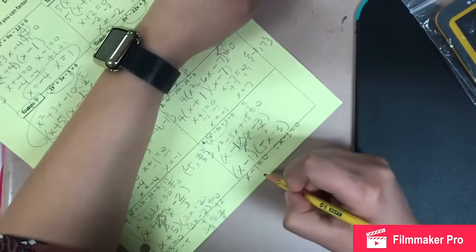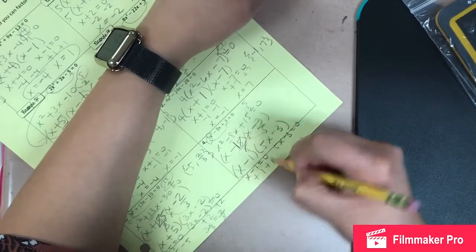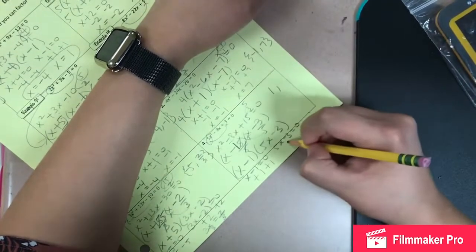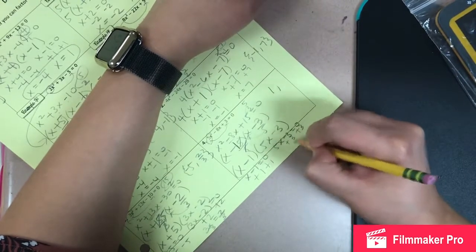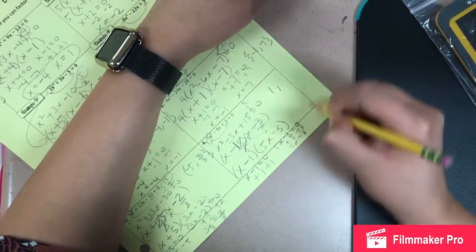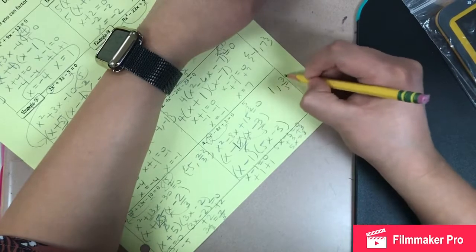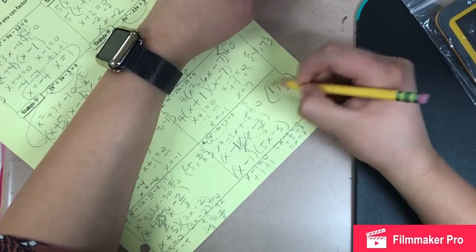So then to solve for x here, I'm going to add 1. So my first x value is positive 1. Here I'm going to add 3 and then divide by 5. So it ends up being 3/5, which is equivalent to 0.6.